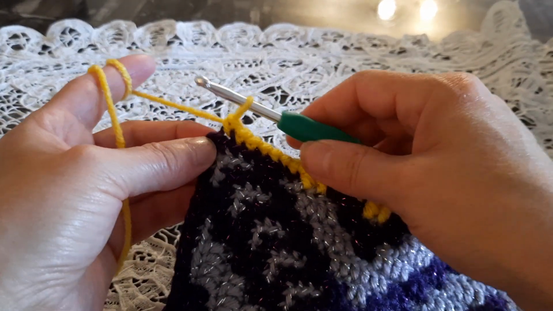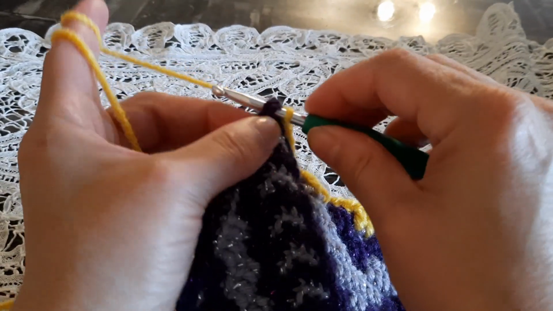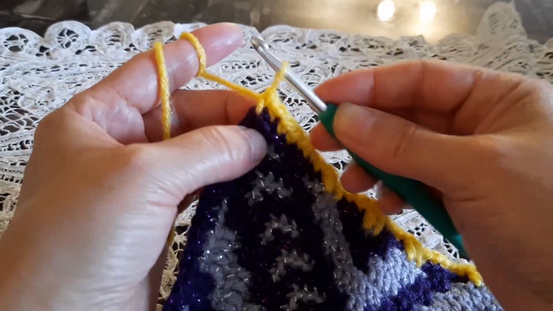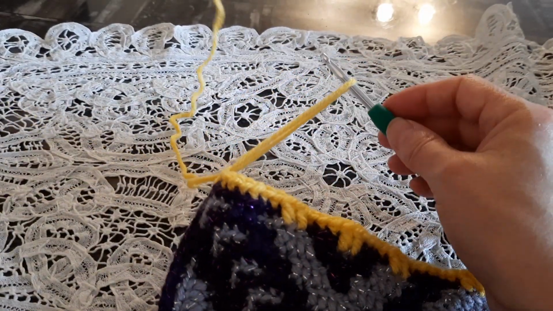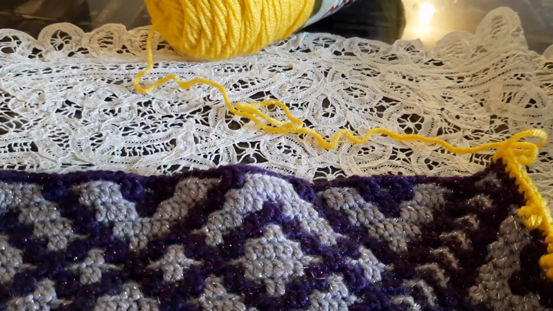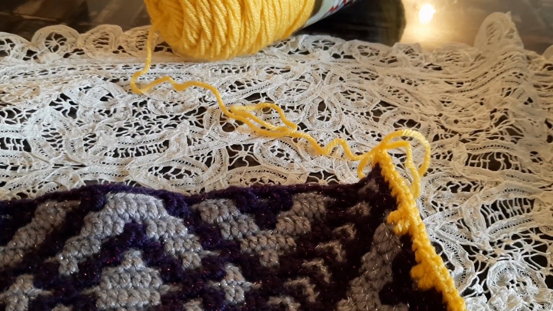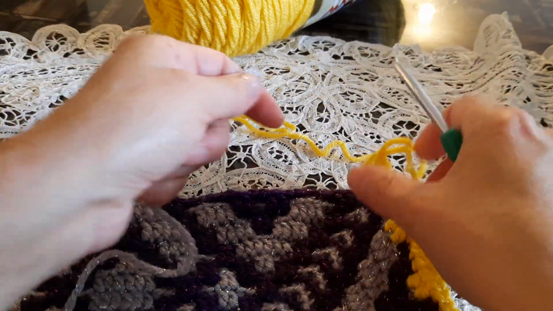Okay, I reached the end of the side, so now I have to make a single crochet from the chain hole, and then chain one, and I have to cut the yarn, okay? But I don't cut the yarn because I don't want to waste it. I will use another yarn to show you how I start the second part. Okay, suppose that this is the same color yarn. Suppose that this is the yellow yarn, okay?